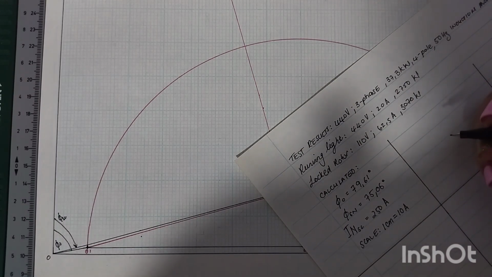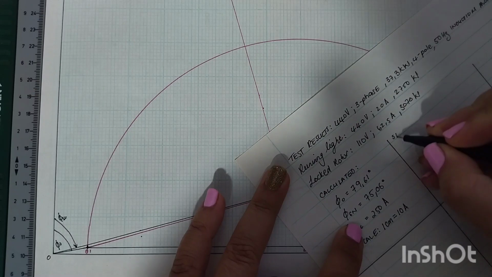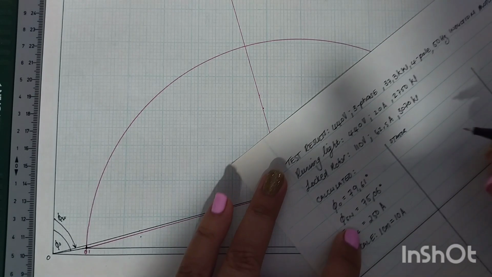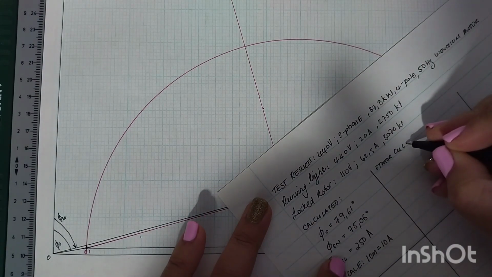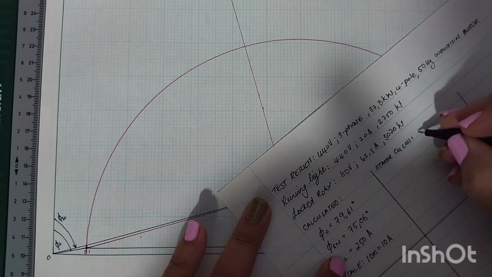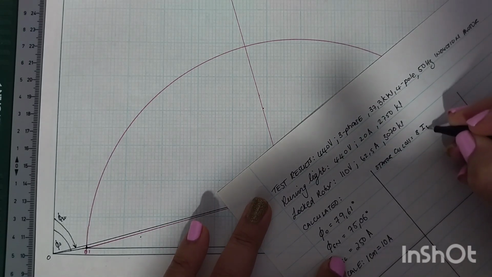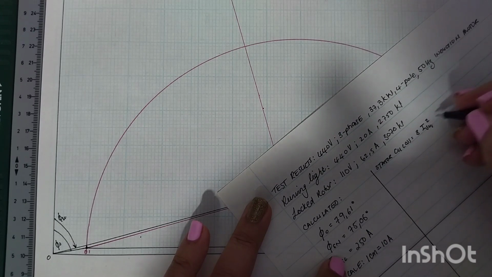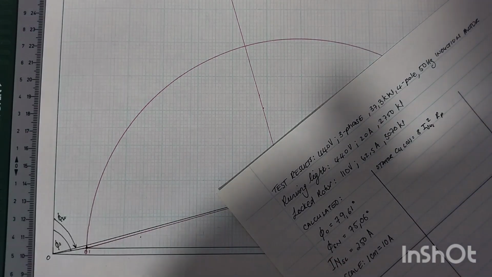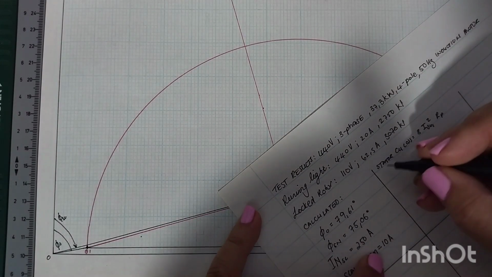Although, if you are given your stator resistance per phase, you would have to make use of the formula which I am currently writing down over here, that your stator copper losses per phase is equal to 3 I squared R per phase.